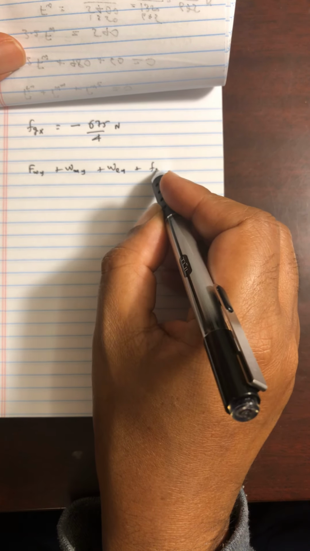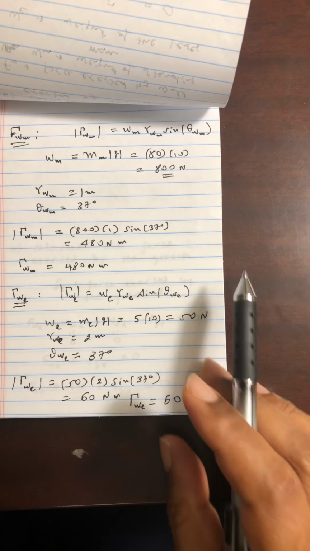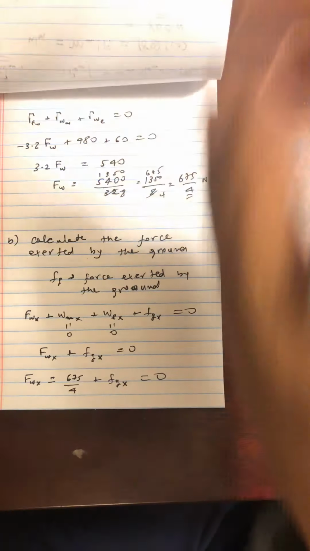The weight for the man is 800 newtons, and for the lever it is 50 newtons, so they're 850. We have already calculated them. The man is going to be negative 800, the lever is going to be negative 50. So it follows that the y component of the force exerted by the ground is simply 850 newtons.